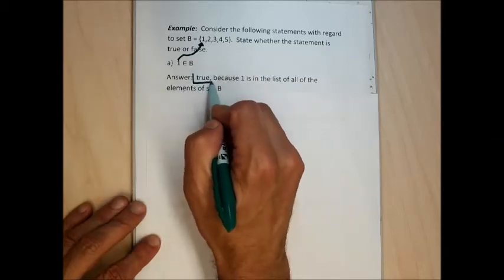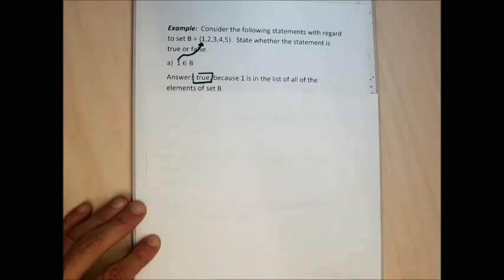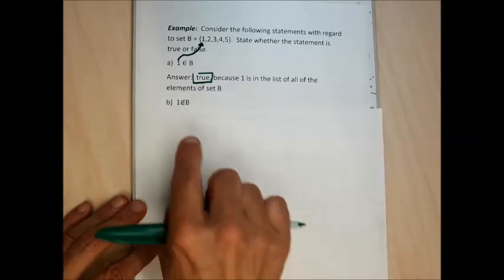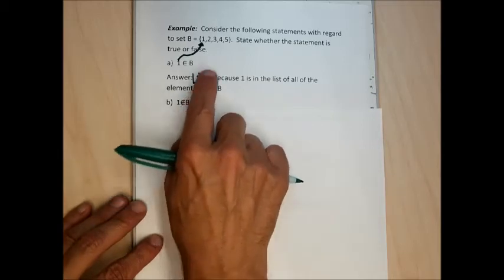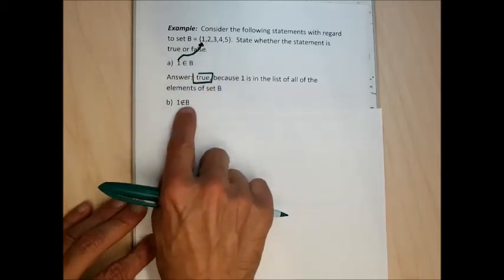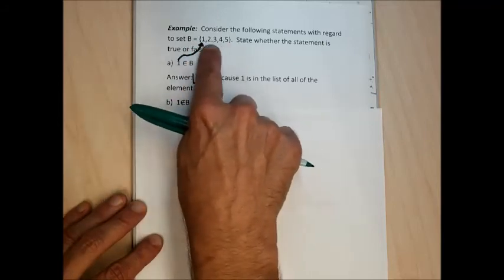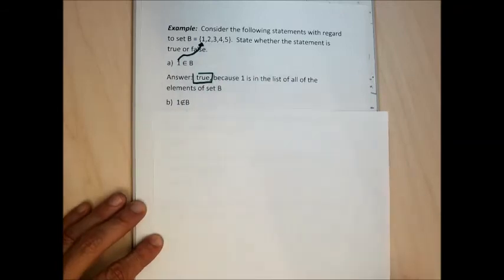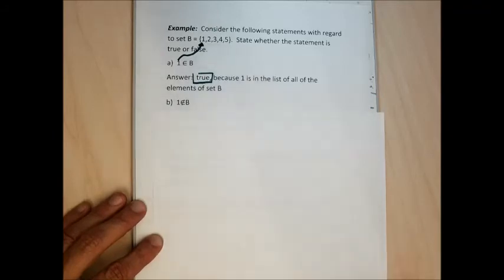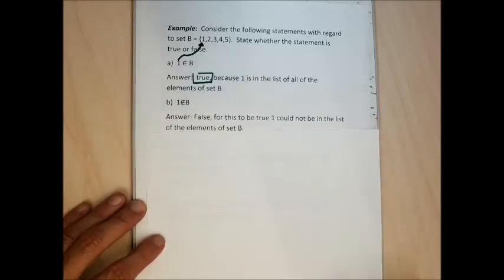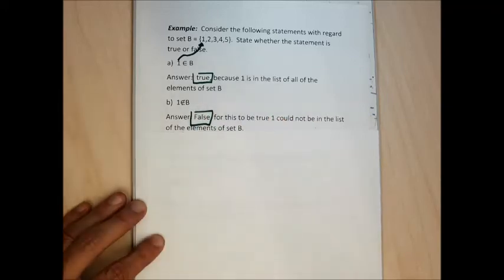My whole answer is just true. I just put this extra garbage down here to emphasize why it's true. This one says 1 is not an element of set B. Well, that's not good because 1 is an element. This saying 1 is not an element of set B would mean I'd go up to set B and I wouldn't see the number 1. So this is going to be false because this says 1 is not in the list of the elements of set B, but it is in there. So this is false. For this statement to be true, 1 couldn't be in the list.